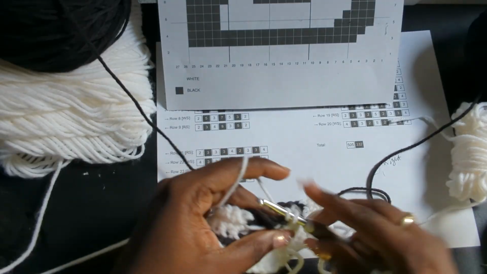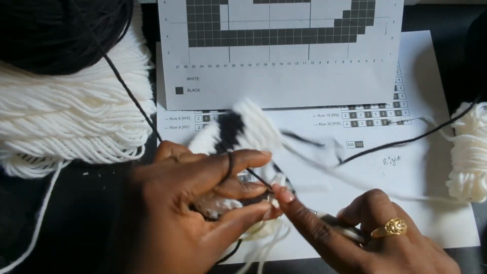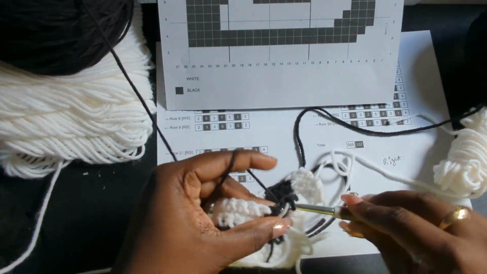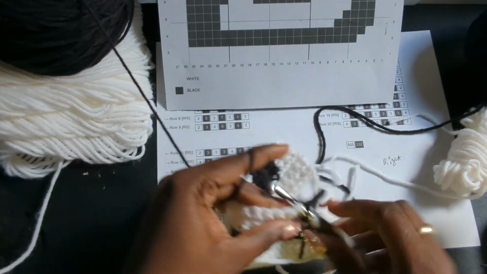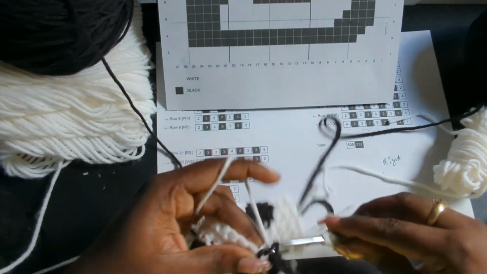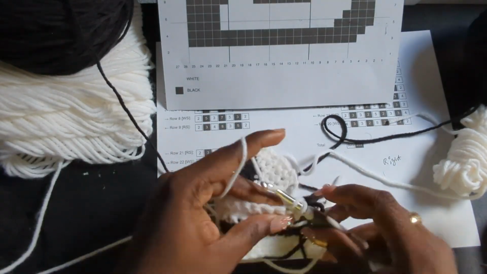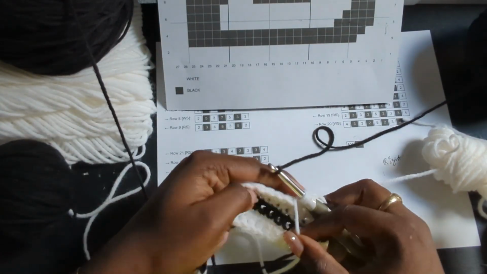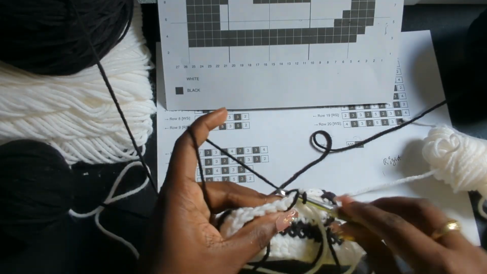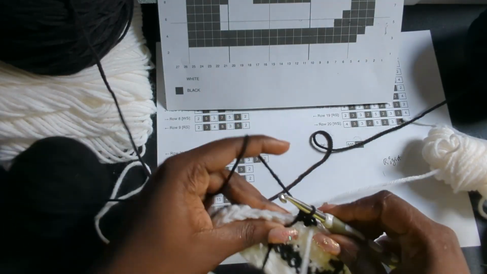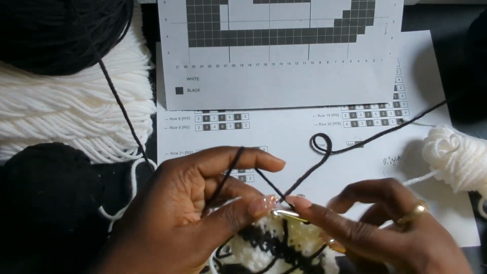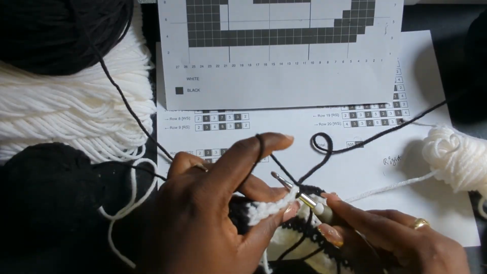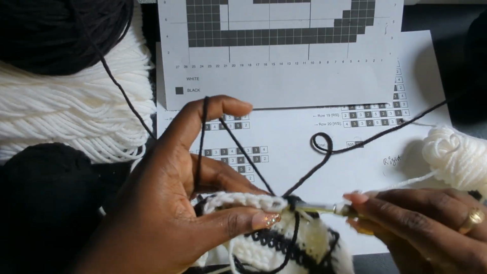We'll be adding our new black to the center. 2, pulling my white, 3, 4, 5. The white, 1, 2, 3. Adding a new black for 7, 2, 3, 4, 5, 6, 7.